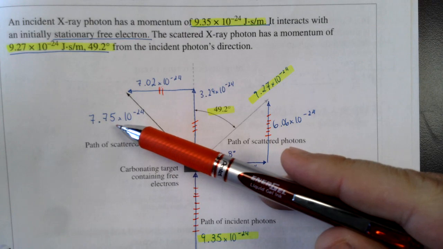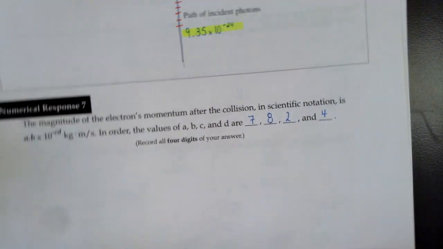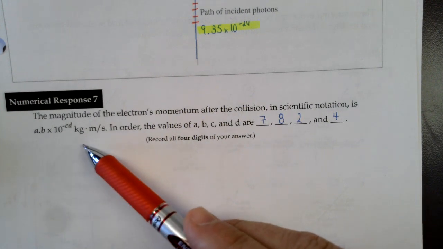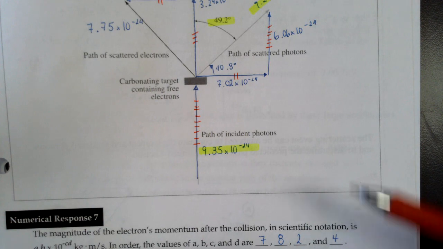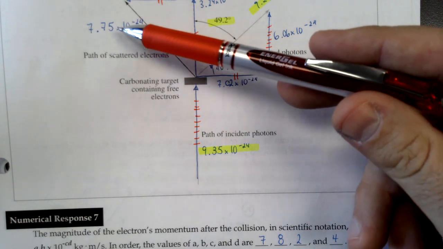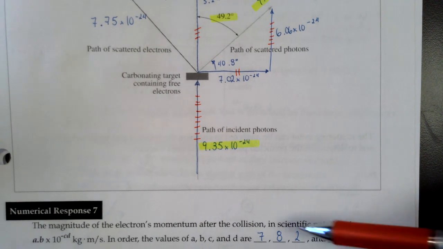Lastly, I got 7.75 times 10 to the negative 24. When entering that, they asked A dot B times 10 to the negative CD. So I've got 7.8 times 10 to the negative 24. I simply rounded 7.75 up to 7.8.